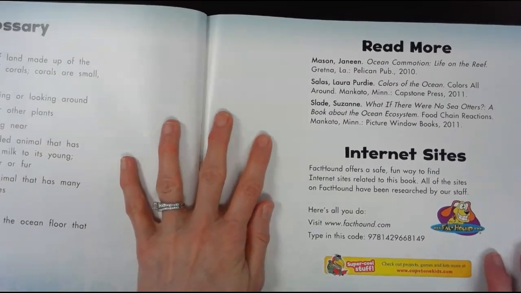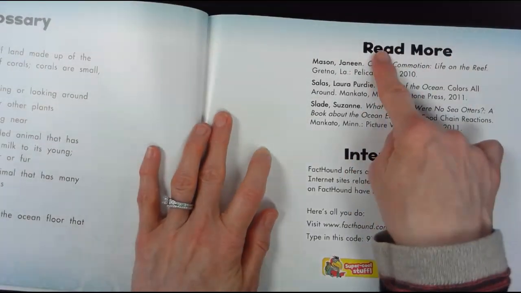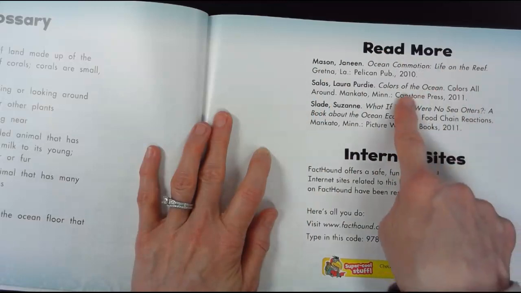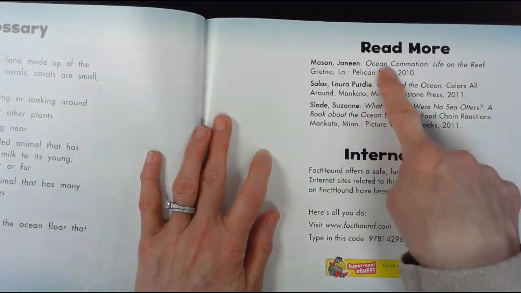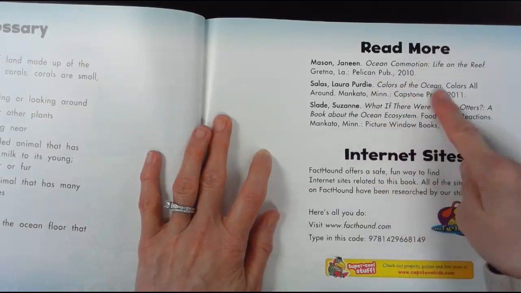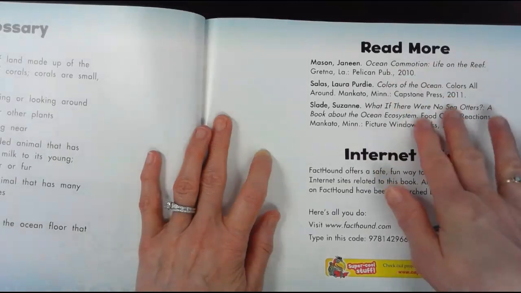And sometimes in the backs of our nonfiction books, we have other things that say read more, and there are other books that you might be interested in. So if you went to the library, you could find this book called Ocean Commotion, or Colors of the Ocean, or What If There Were No Sea Otters. So those are some books you could check out.